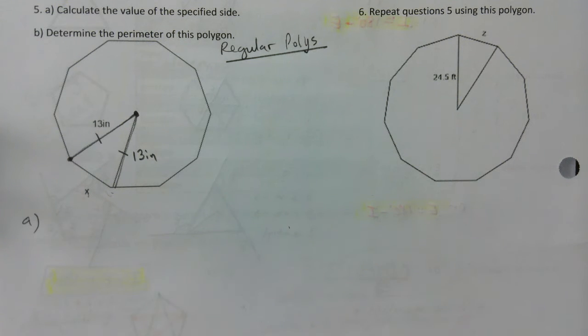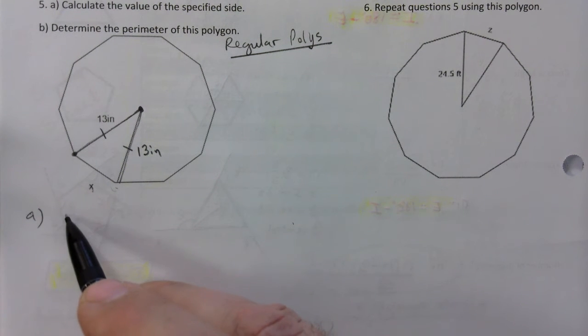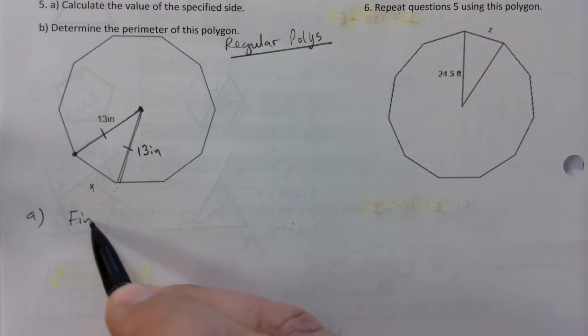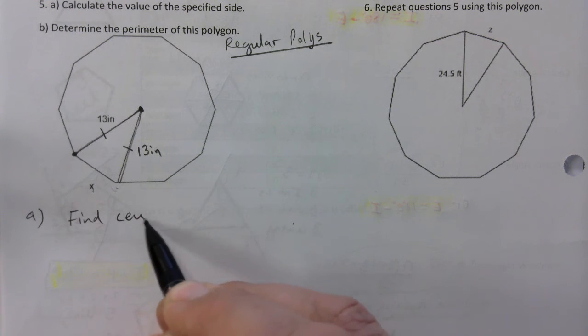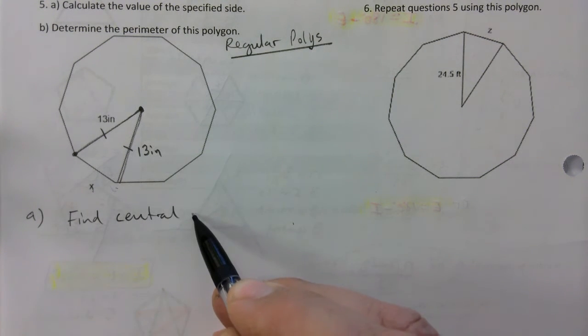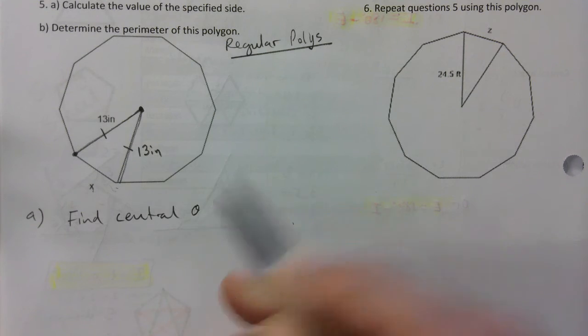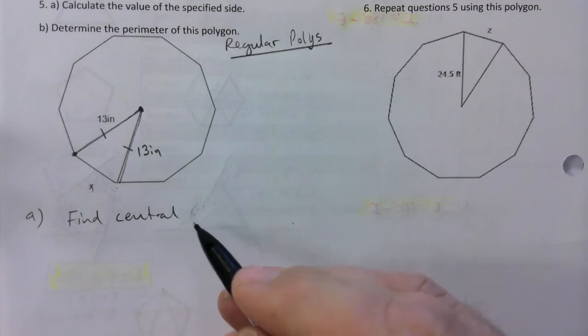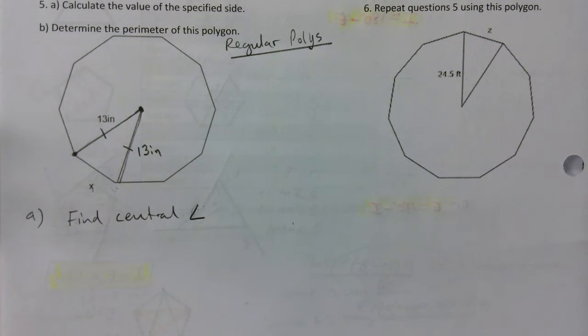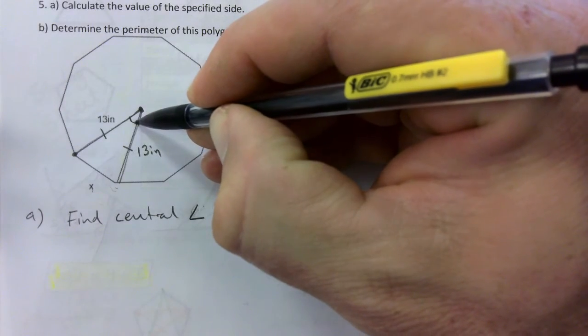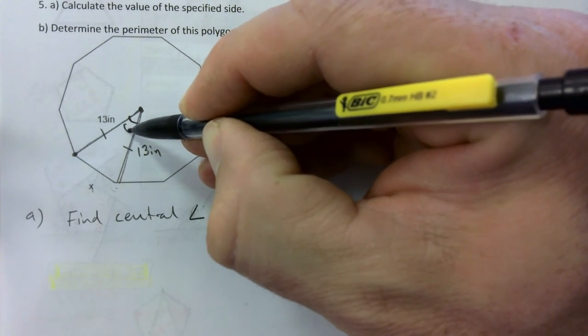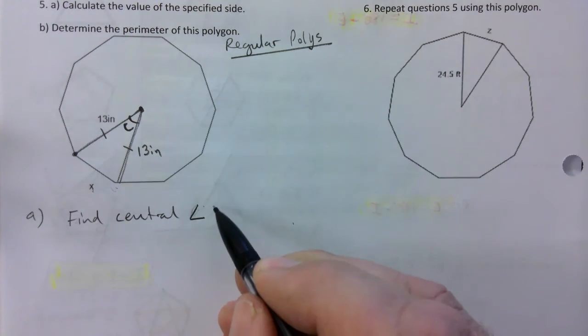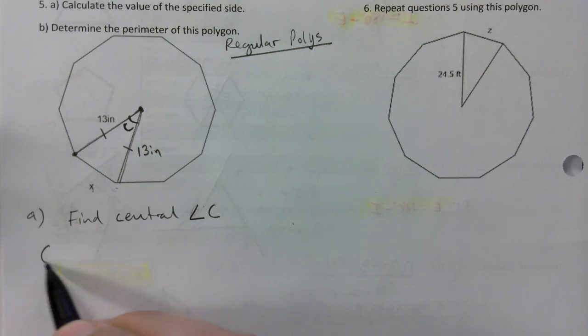So for A, find central angle. I use this symbol for you guys, central angle, because this is the central right here, right? That's C, angle C. How do we find C?